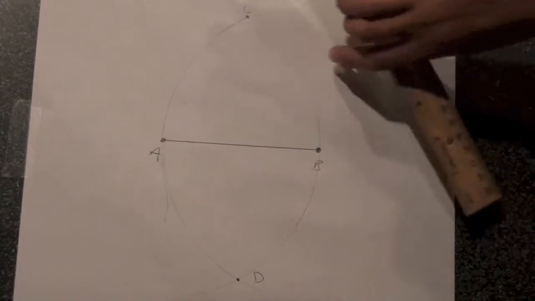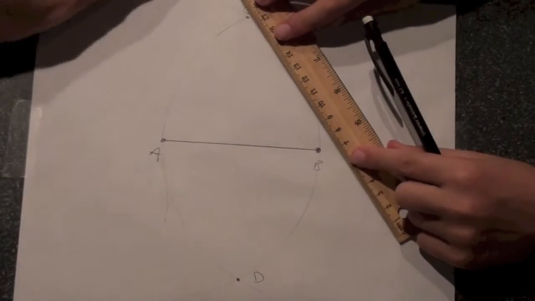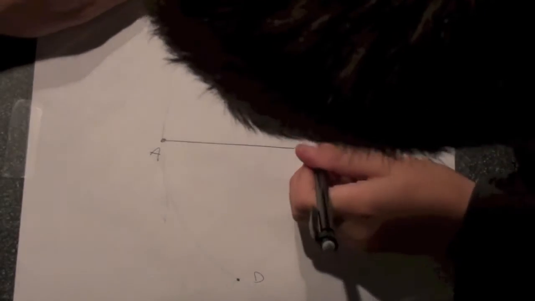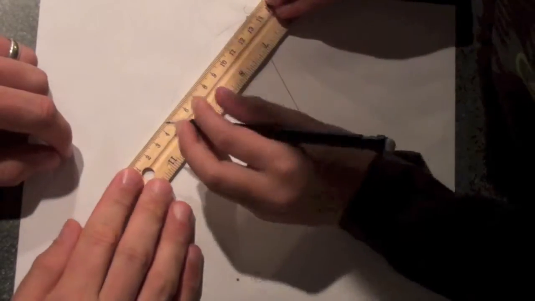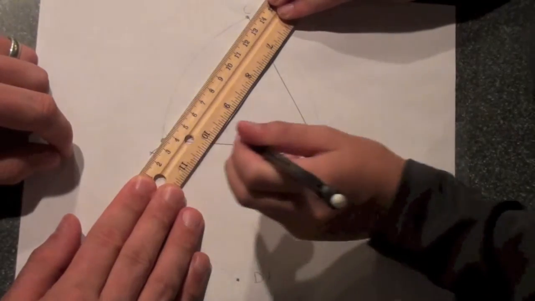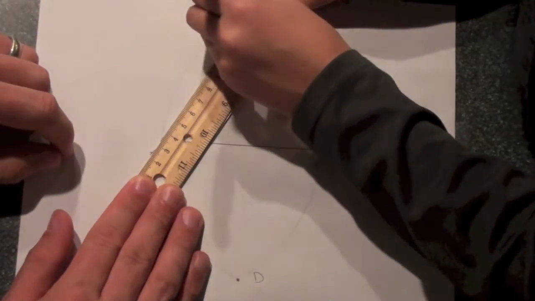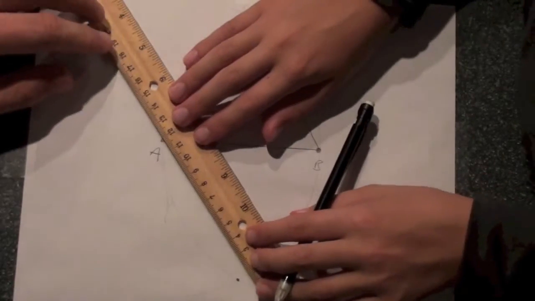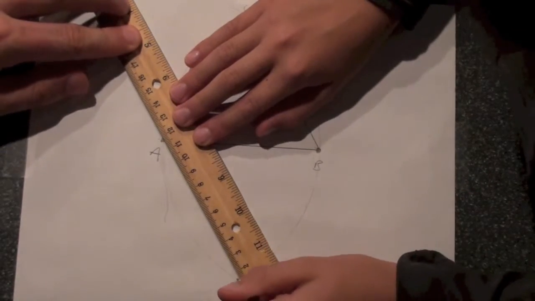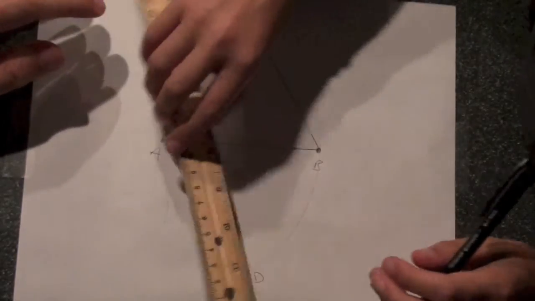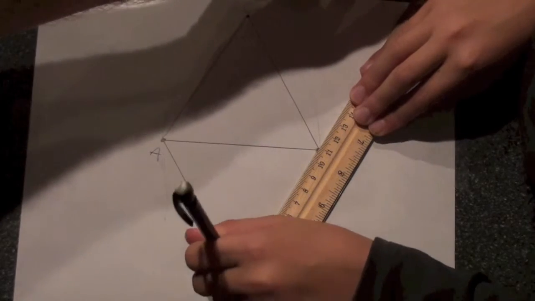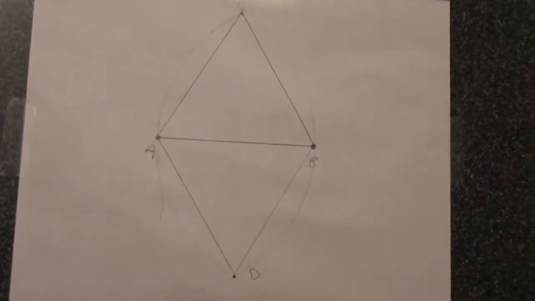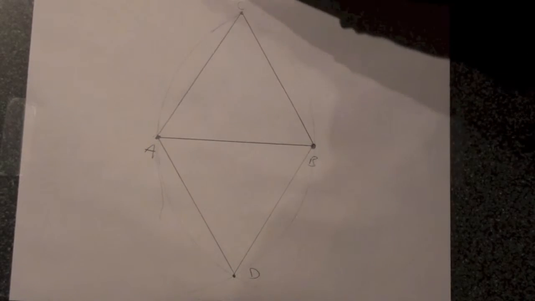So I'll connect these up. I'll hold this under the ruler for you. Or maybe I'll hold the other end. It's a little closer to me. Oops, not quite. There we go. Here and lastly here. Okay, so what do I have now? Now we have 2 equilateral triangles, because all 3 sides are the same length.